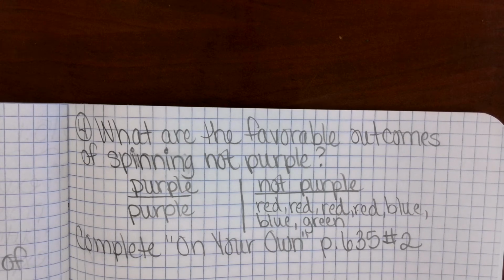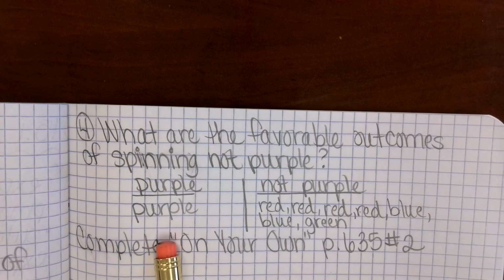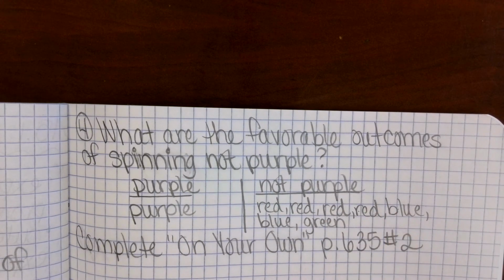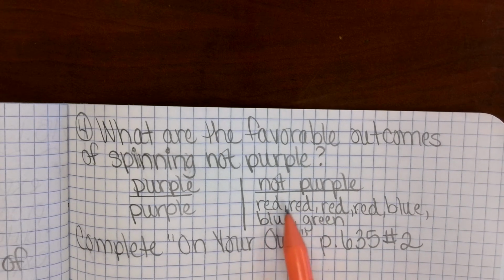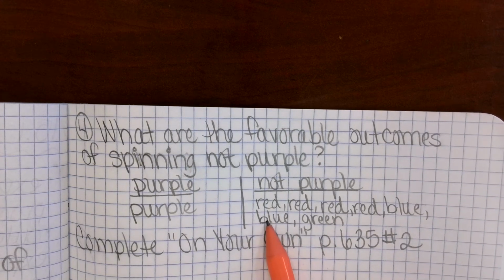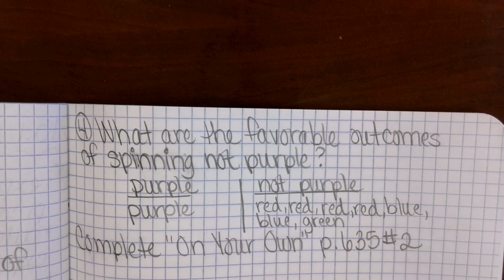Okay, so again, what are the favorable outcomes of spinning not purple? Well, on our spinner, we have purple or not purple. So under purple, we have purple, because purple is purple. So not purple. Remember in question 3, we said in how many ways can spinning not purple occur? And that's going to be 7. So now you're going to name those. It's going to be red, red, red, red, blue, blue, and green. So those are all the favorable outcomes of spinning not purple.